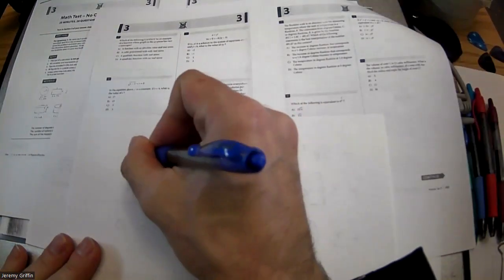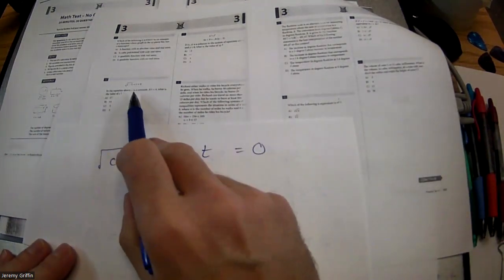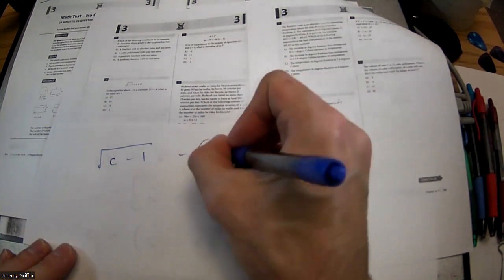Number 6, we've got the square root of c minus 1 minus t is equal to 0. And what are we doing? c is a constant. If t is equal to 4, just substitute that in right away. What is the value of c?